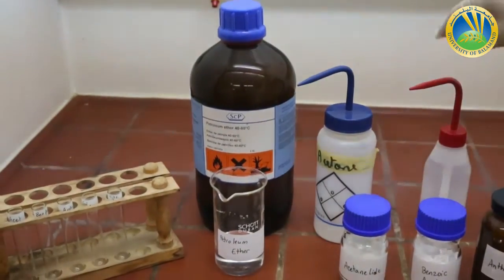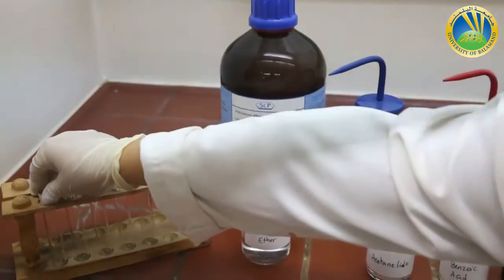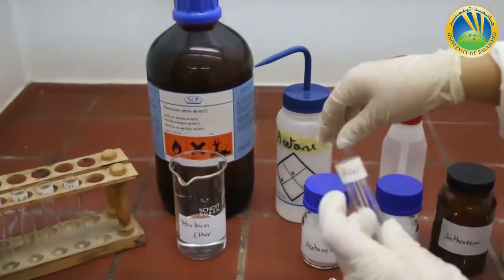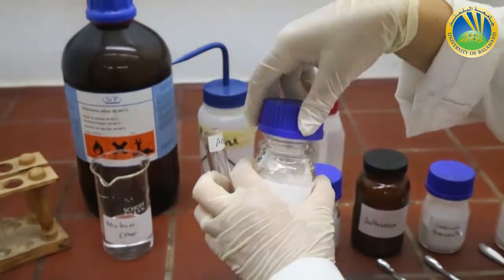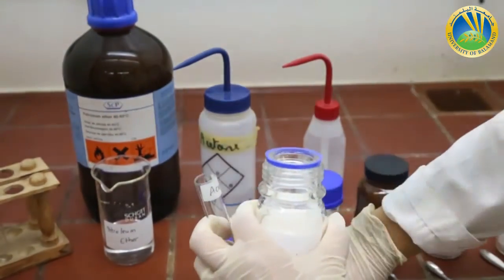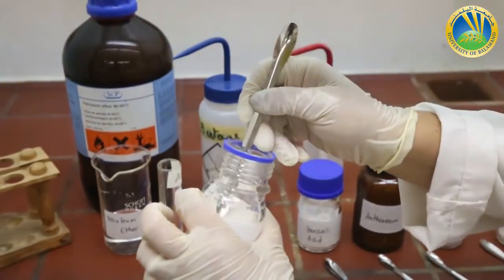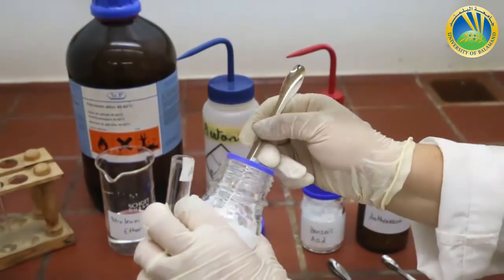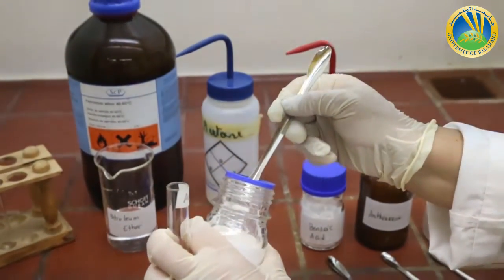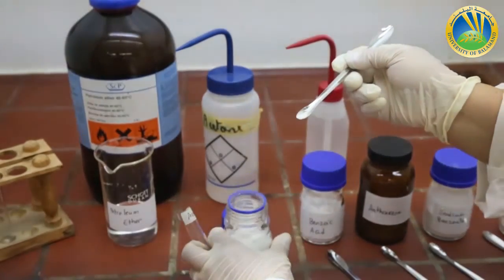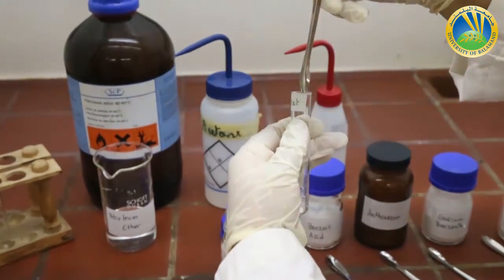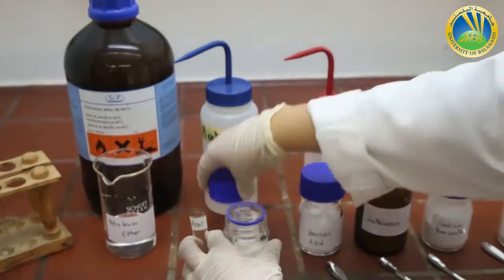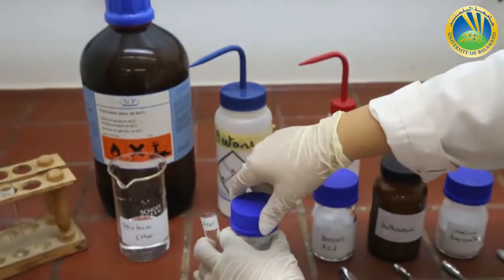To choose the adequate recrystallization solvent, we have to put a small amount of our chemical in a small amount of solvent.